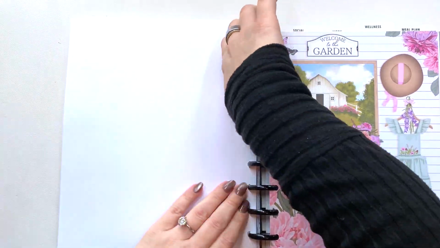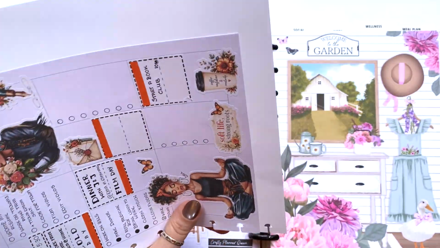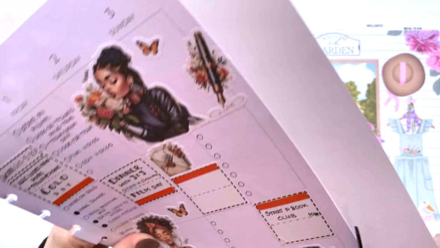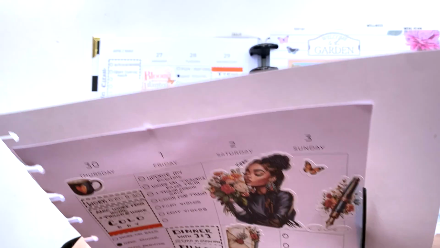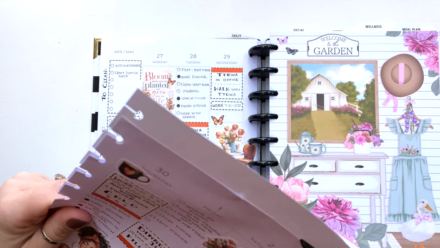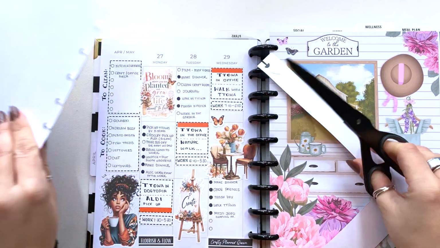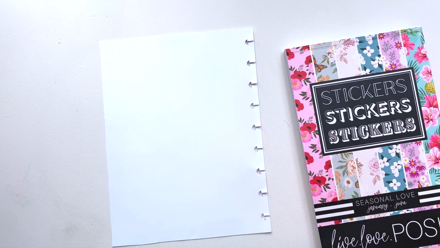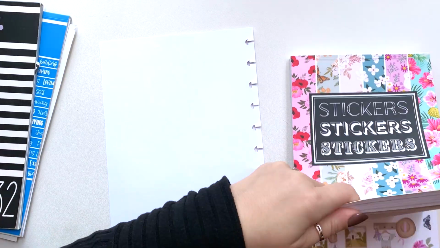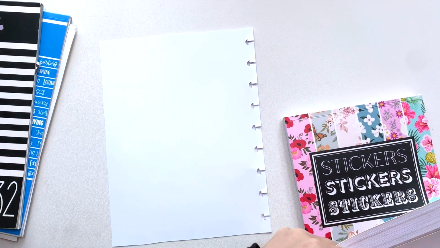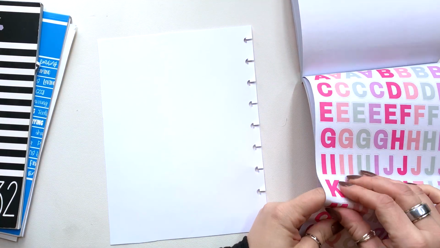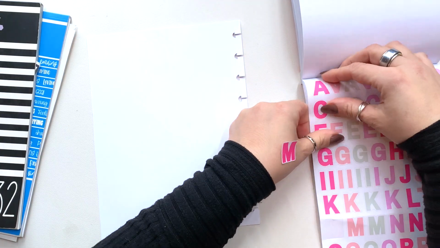So I am creating a catch-all currently page. This is a classic size Live Love Posh vertical planner. I know it's a mouthful, isn't it? But yes, that's what I use. So as always, for the currently, I'm going to be using the Seasonal Love sticker book. It matches my dividers. That is why I use this for currently every single month. And I really love it. So yeah, I hope you will love it too.